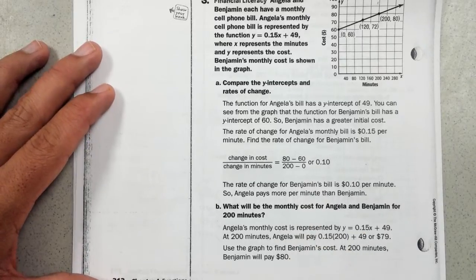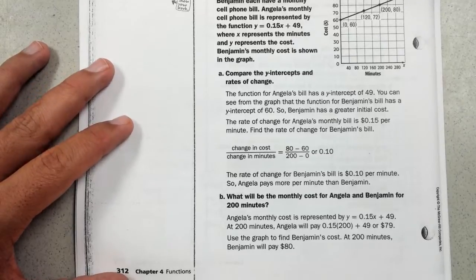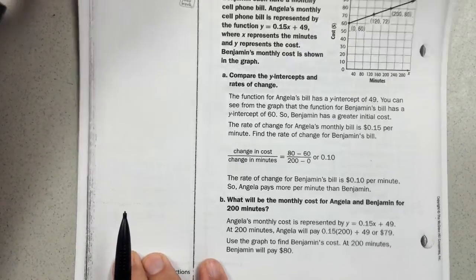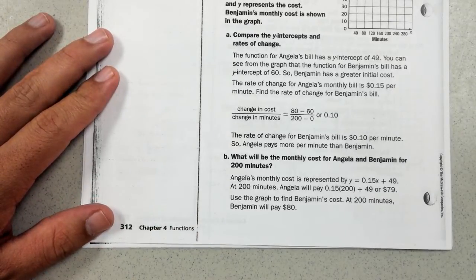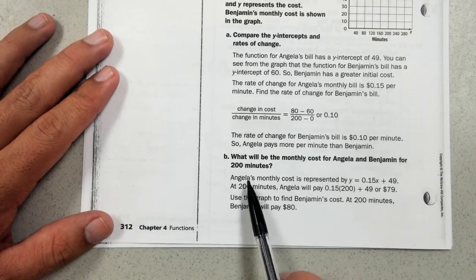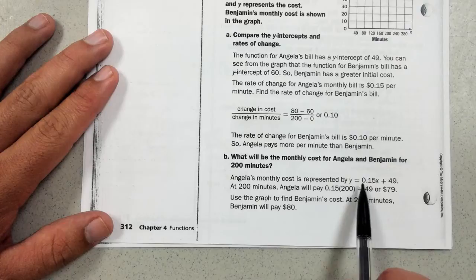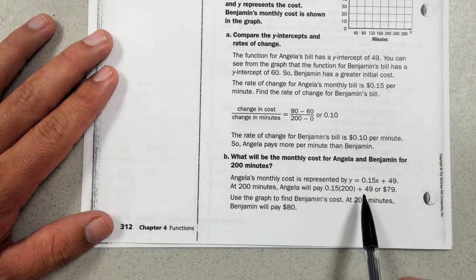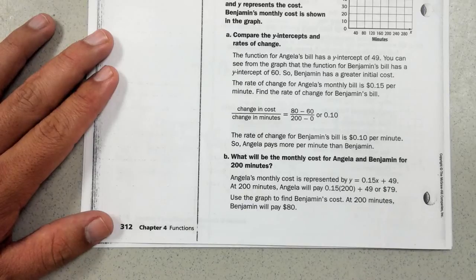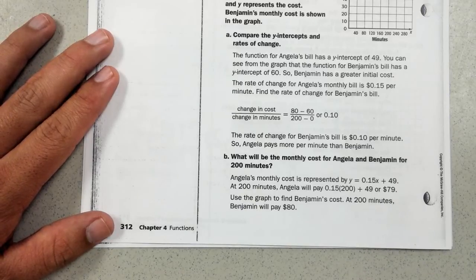Okay, so you've compared both. And then part B wants you to find the monthly cost for Angela and Benjamin for 200 minutes. This is where if you write the equation for Benjamin's, it'll make your life easier, because it may not always tell you exactly. Now in this case, Angela's, you just take their equation and plug in 200 for x. You'd have 0.15 times 200 plus 49 is 79.